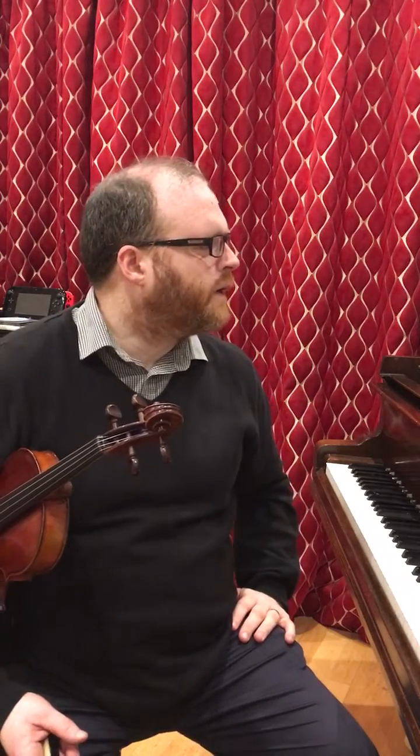You can see the structure in the description down underneath. It's A, B, A1, B1, A2, B2. B2 is in the major, incidentally, and then we go back to A3 to finish this movement off.